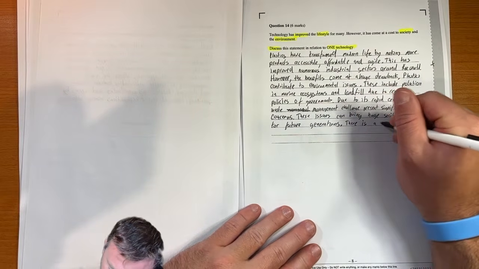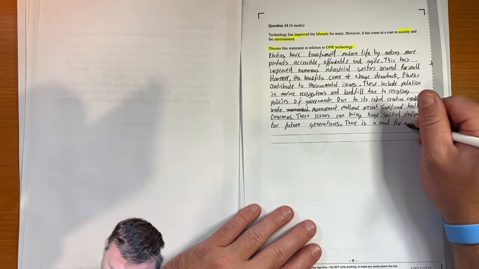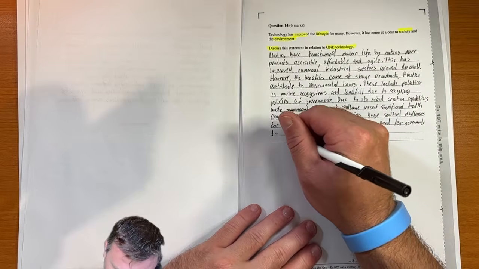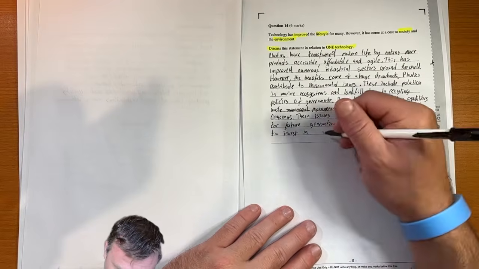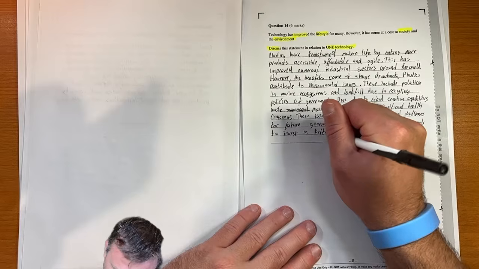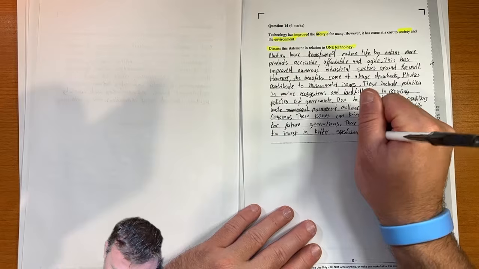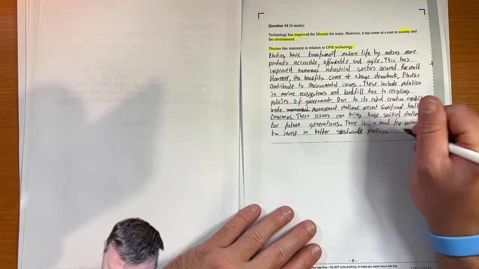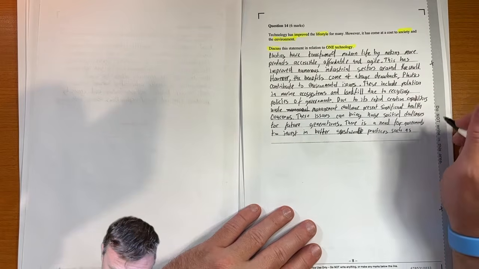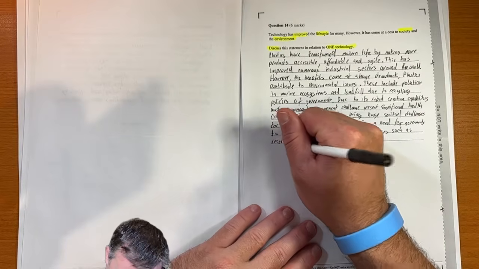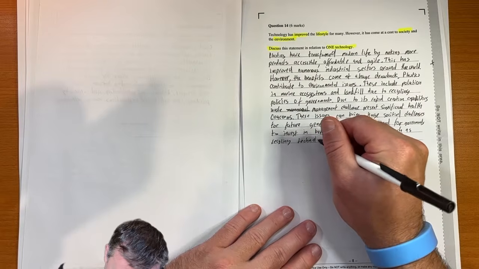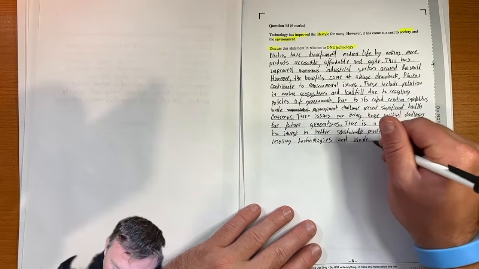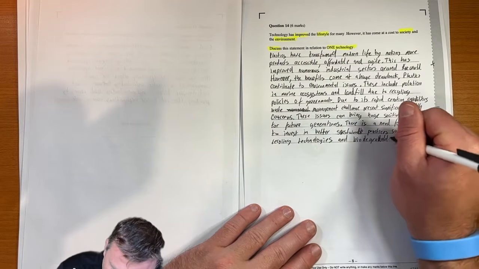There's a need for governments to invest in better sustainable practices such as recycling technologies and biodegradable plastics.